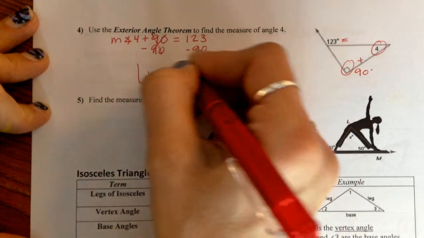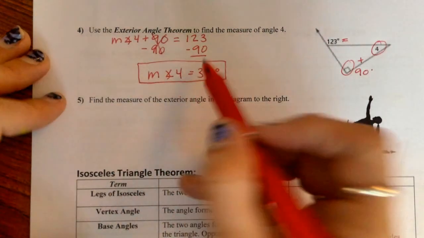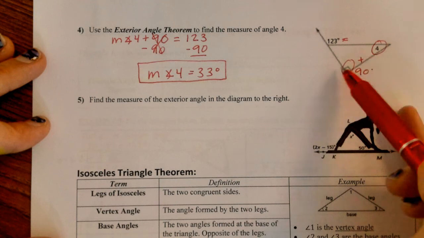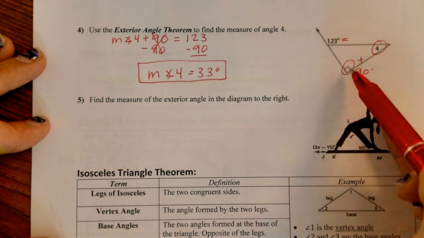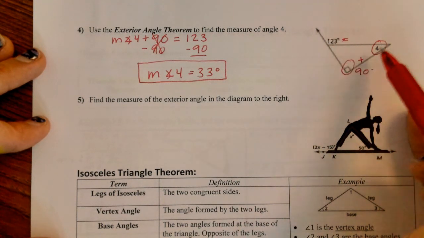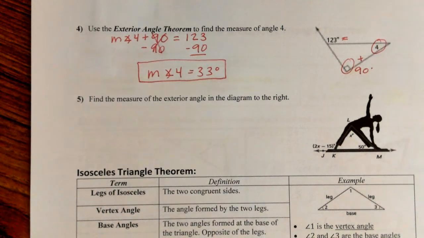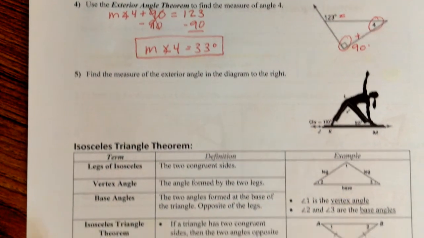And a problem like this, you really don't need to set it up algebraically either. You can just say, okay, well, I know I need to subtract the interior angle from the exterior angle. I can get that other remote interior angle. But this is it algebraically.